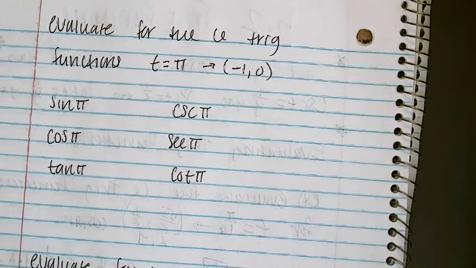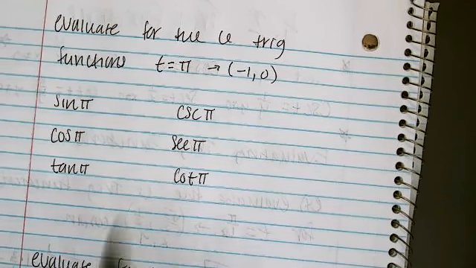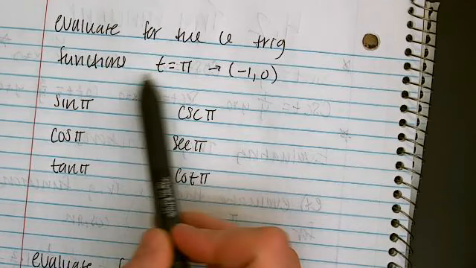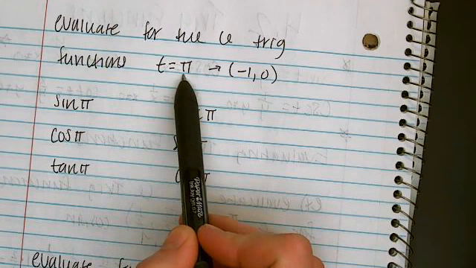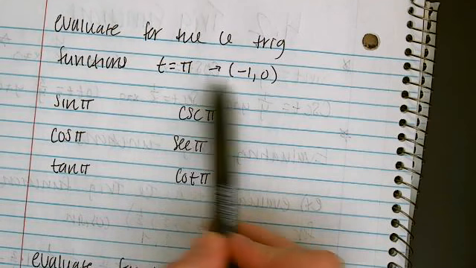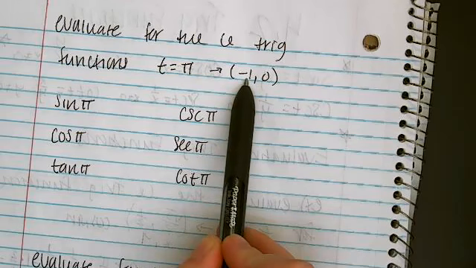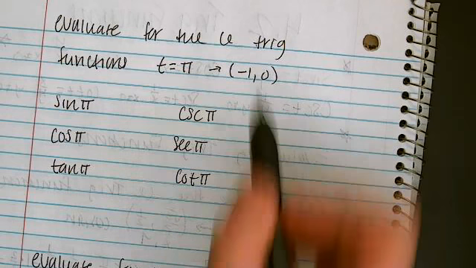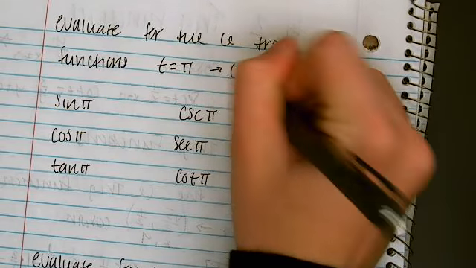Okay. So then now we're going to do a different example. This one is evaluate the 6 trig functions for t equals pi. So the coordinates there are super simple, right? Pi is on one of our axes, so that is (-1, 0). So again, x, y.